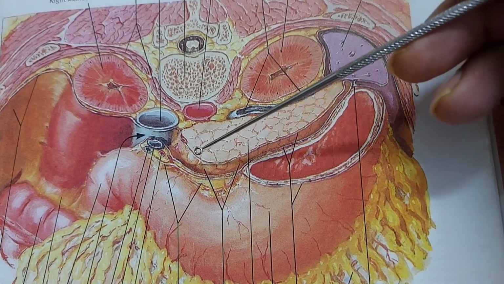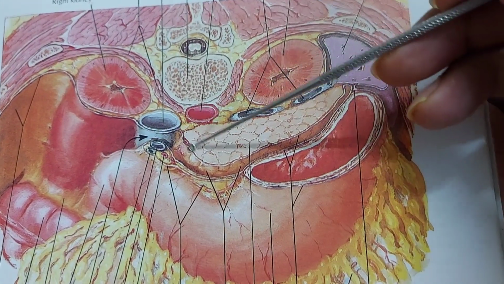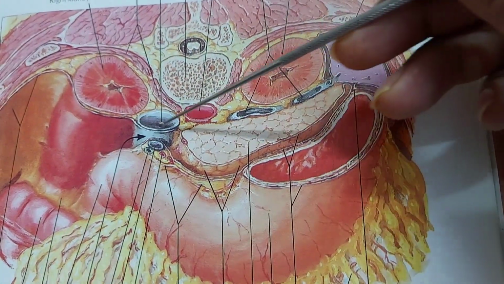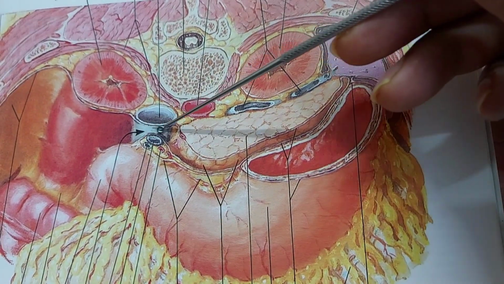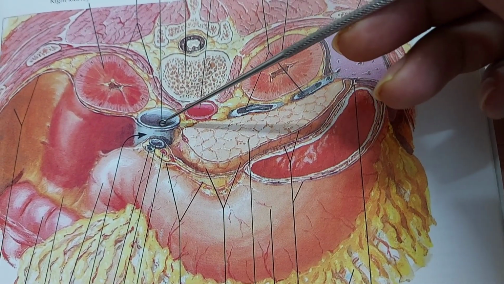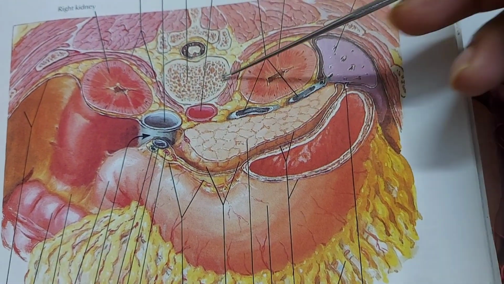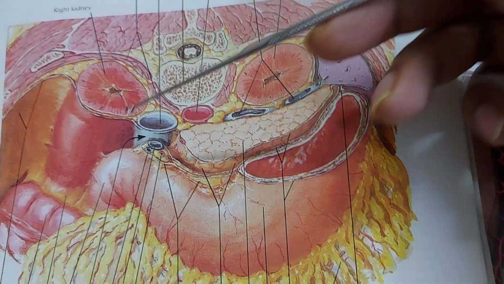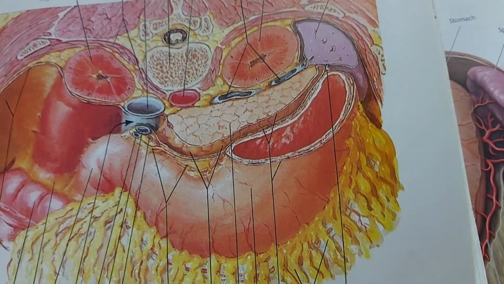This is the lesser sac, and to the right side of this lesser sac there is a foramen through which one can enter into this lesser sac. This is the epiploic foramen, just in front of the inferior vena cava. These are the structures in the abdominal area to which the pancreas is related.